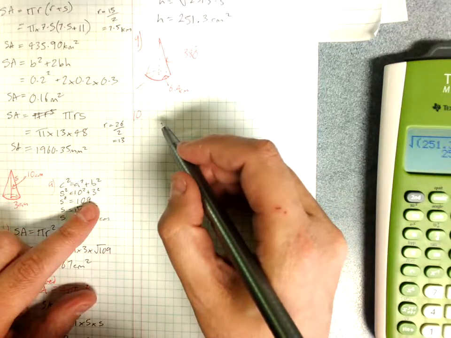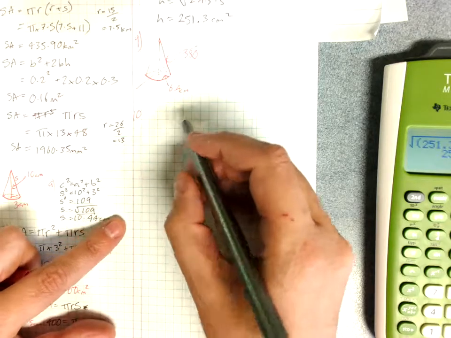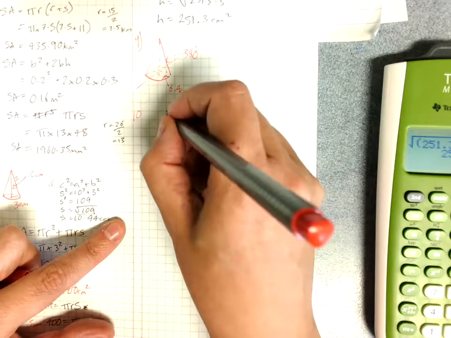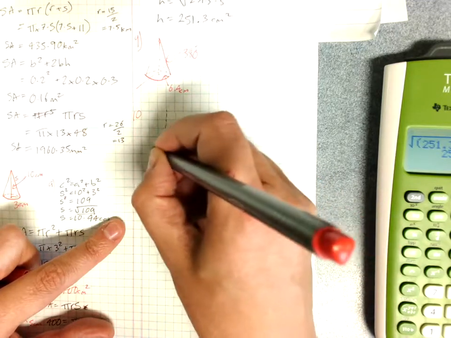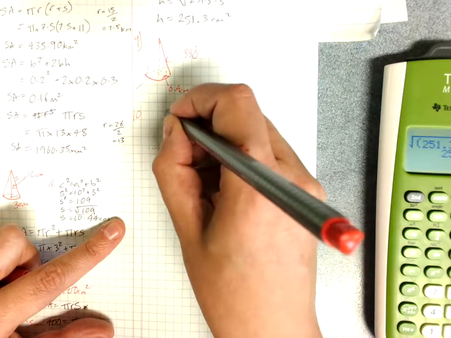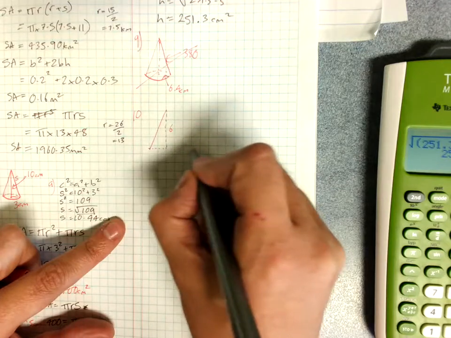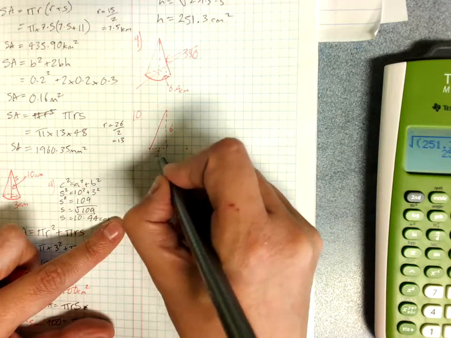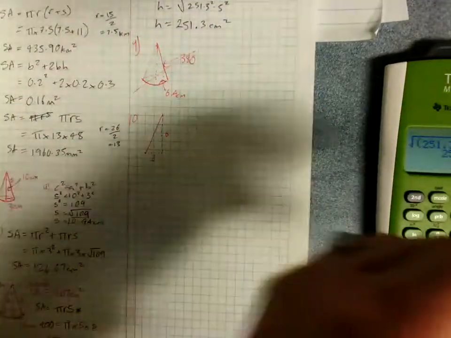They've given me the base and the height. They've given me the vertical height of 6 meters. So of course what I have is 6 meters. Now if the base of that square pyramid is 4 meters, then I will only need 2 meters along here.